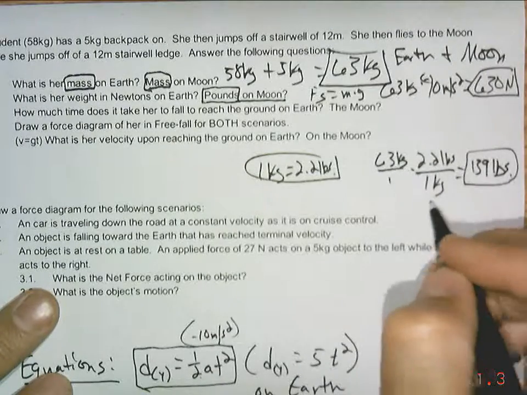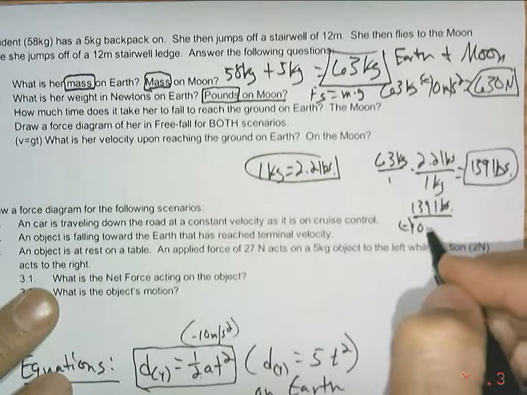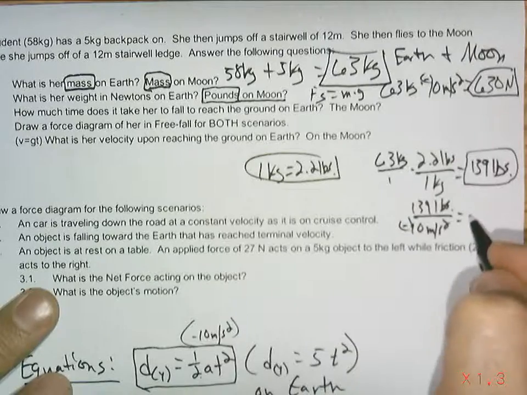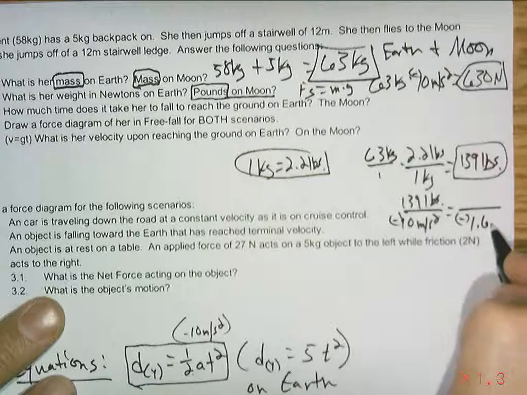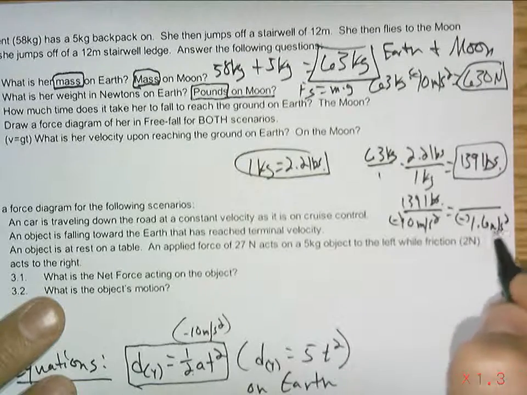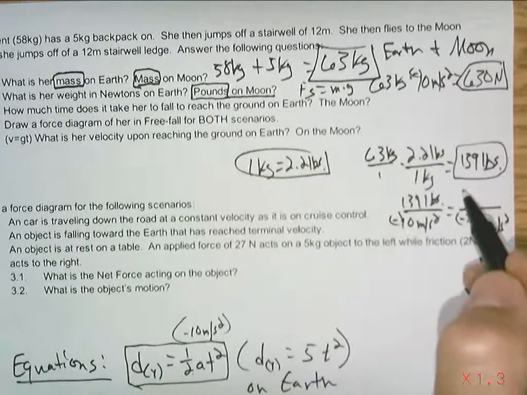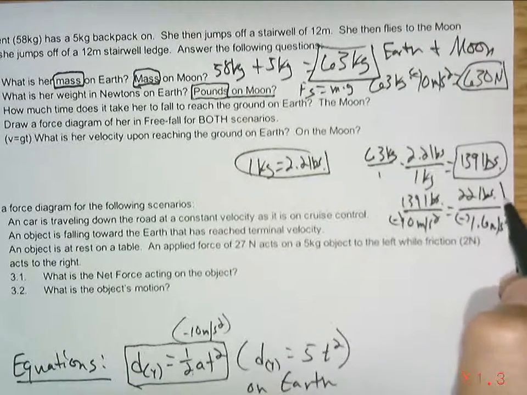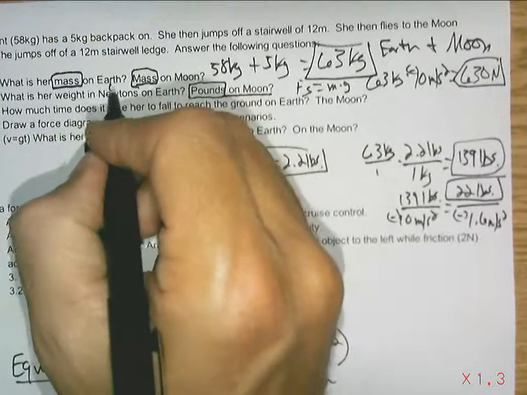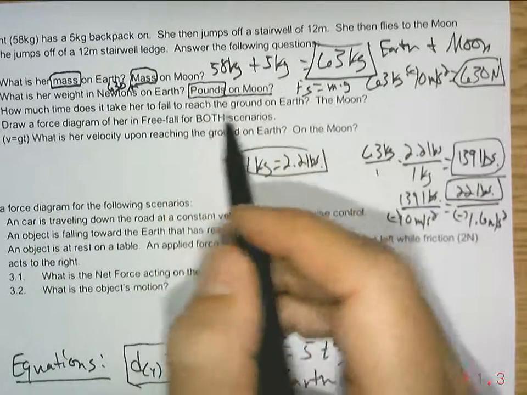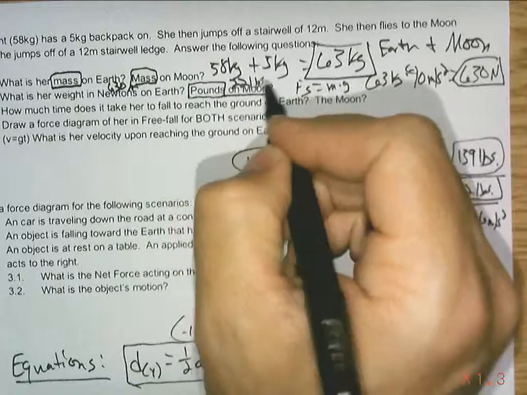So if she weighs 139 pounds on Earth, where g is 10 meters per second squared, what I'm isolating here is her weight on the moon, where g is negative 1.6 meters per second squared. I can cross multiply and divide, and I find that she is going to weigh 22 pounds on the moon. So her weight in newtons here is 630 newtons, and her weight in pounds on the moon is 22 pounds.